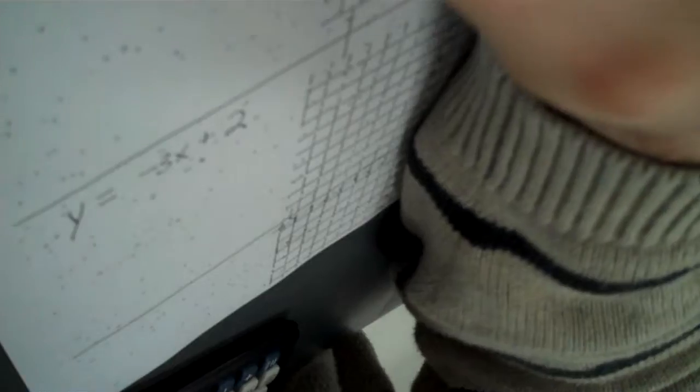Okay, next one, y equals 2x plus 1. 2, 1, 0, negative 1, negative 2.